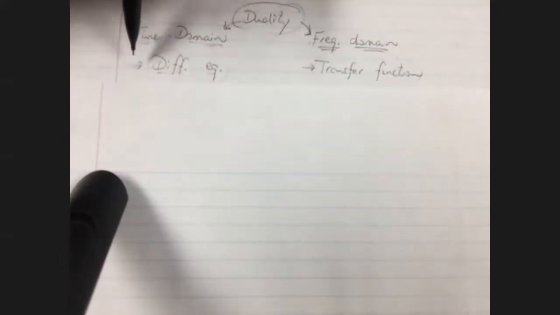Then on the frequency side, we've got this other thing called a transfer function. So rather than your diffie-qs, you can use this other expression that's all based on frequency. And after the first exam, we'll switch over to this frequency domain and explore that. But we're actually going to start here with those differential equations and working through them in time.